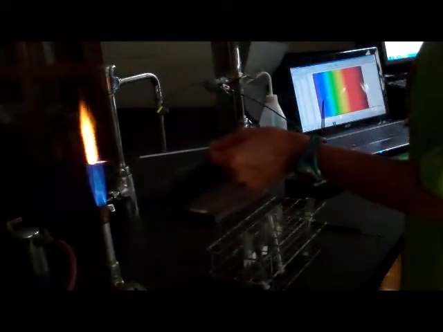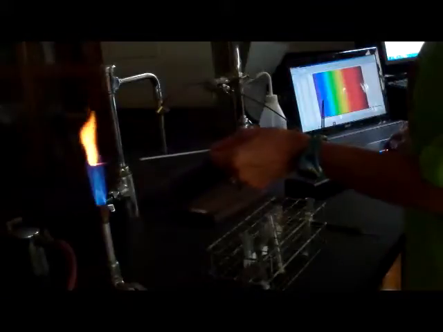Next solid is calcium. A little harder in the dark. Get that sample. Hitting collect on the computer.